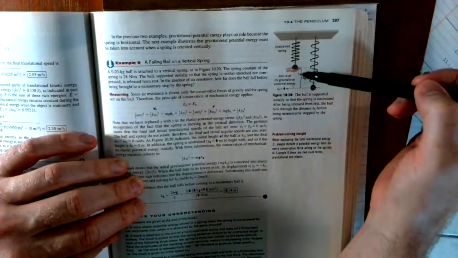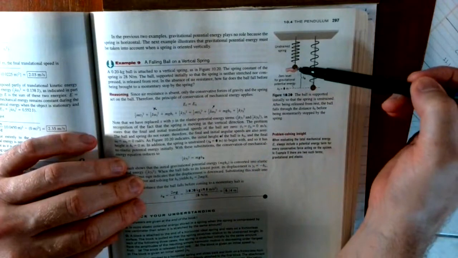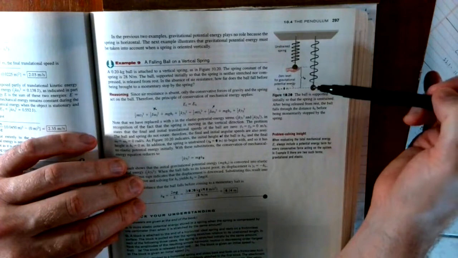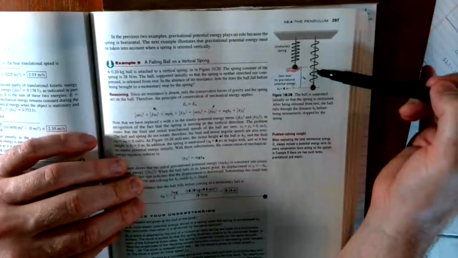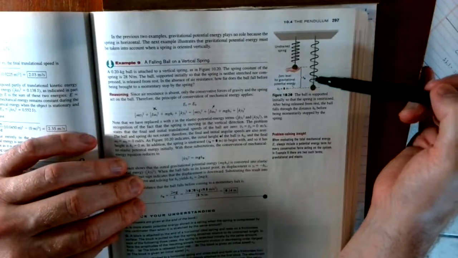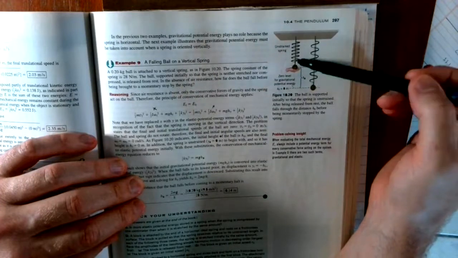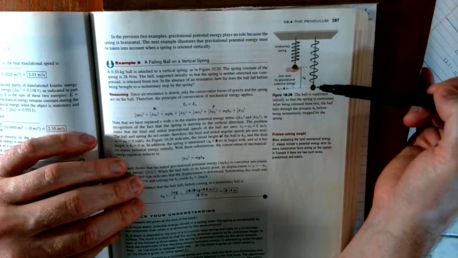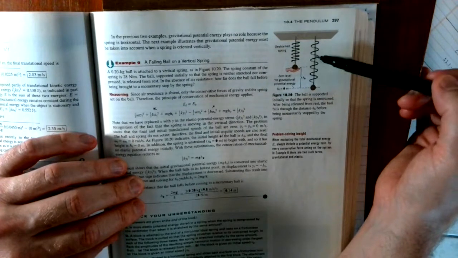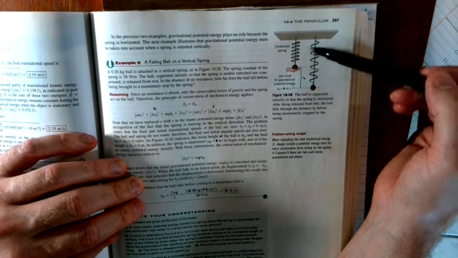However, here as we release the ball, there is an elastic force going up. And this will actually slow down the motion. It will slow down until the velocity is zero, and then the velocity will reverse, and then this will start to oscillate. So that's the problem that we want to solve.